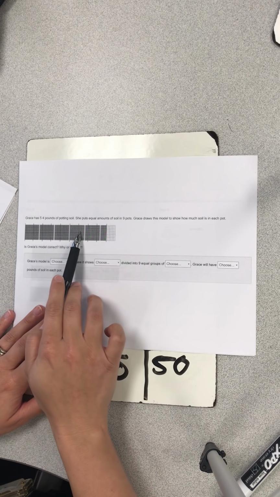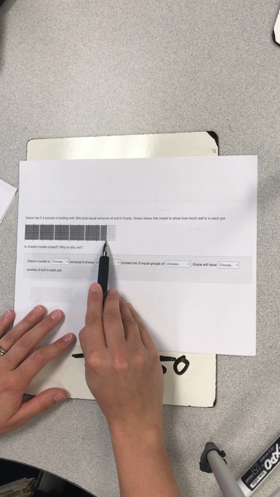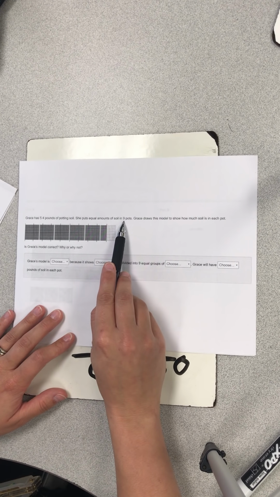So we can't see the drop-down menu options, but what we want to make sure we're looking at is, in this model, they're showing you 5 4/10. So there's 1, 2, 3, 4, 5 whole grids colored in, and 4/10 of another grid. Then they're breaking it into 9 pieces. So to break these into 9 equal pieces, they're breaking that with the larger black line that they're showing. In between each one of those sections, you have 1, 2, 3, 4, 5, 6/10.